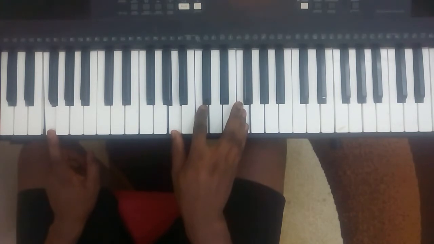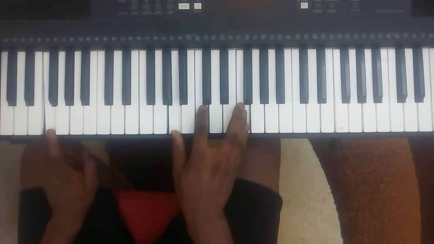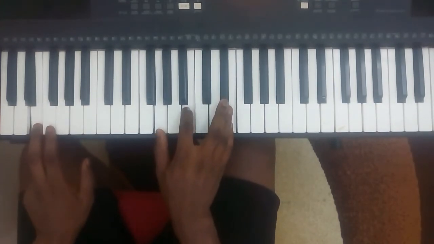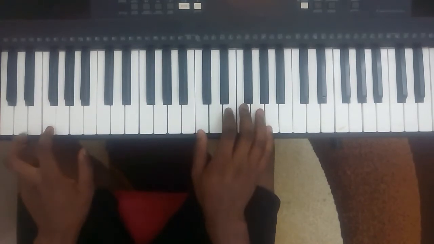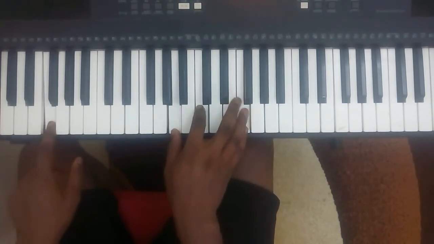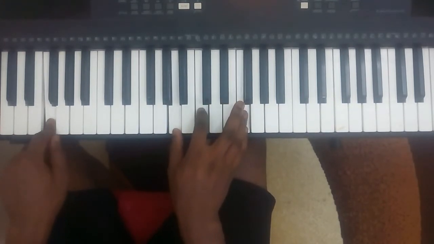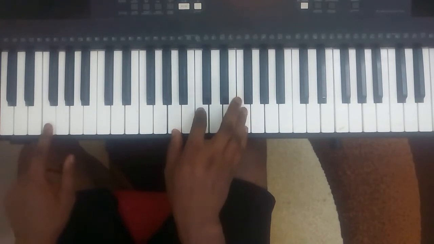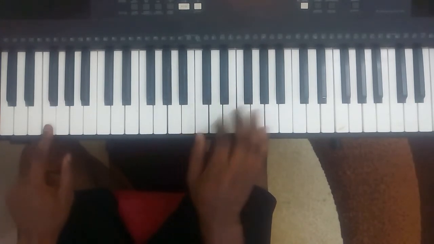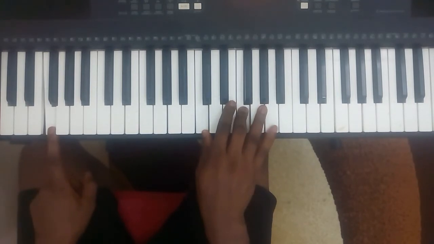I use that as a yardstick to choose the inversion I use. I don't just pick inversions at random. Initially, I used this inversion of fa, first inversion of fa. But for "we worship you," I did not use this. I used this. Why? Because the melody of the song is here.